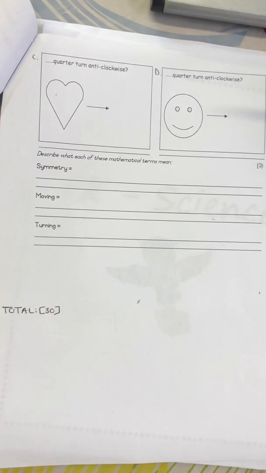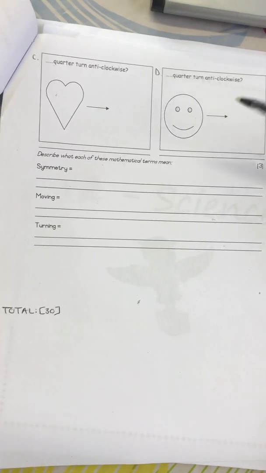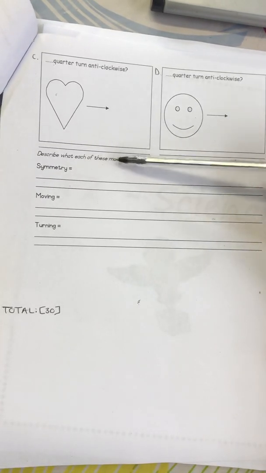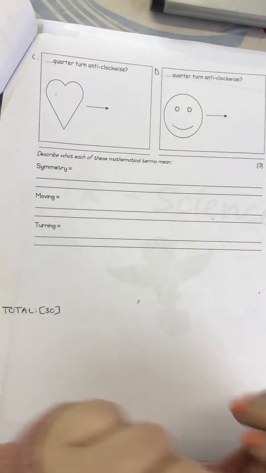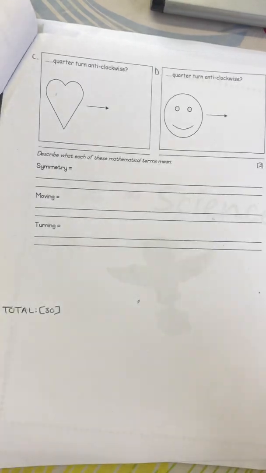All right, and then we are at the last part of our last quiz before you have your fun activity and your lovely weekend. So here we go. Describe what each of these mathematical terms mean. Grade 2, in your own words. I want to hear. What does it mean for you? I almost want to say there's no right or wrong answer. Of course, if you say symmetry is when you push or pull something, then it's wrong, because that's not what symmetry is. But I want to hear in your words, what does it mean?